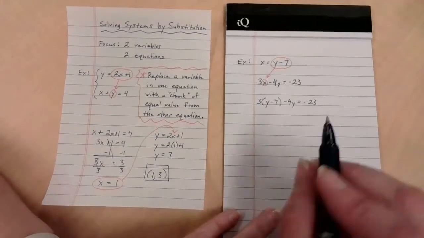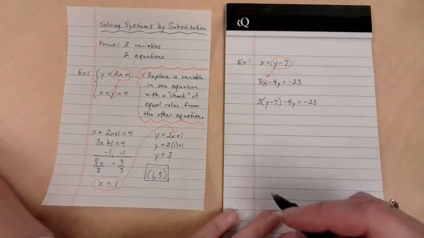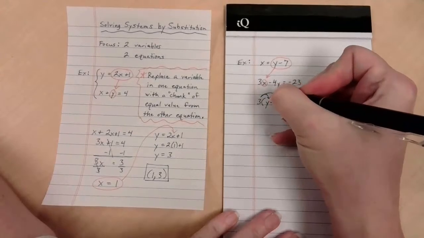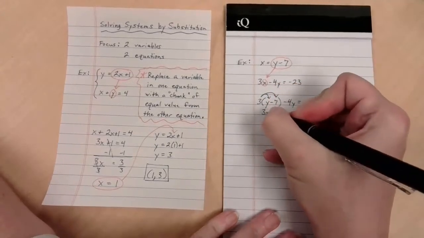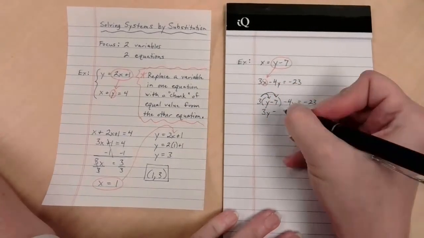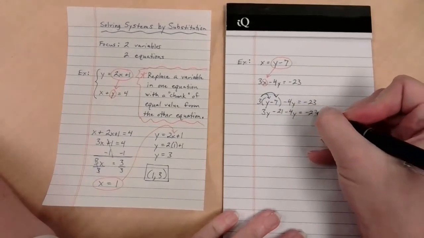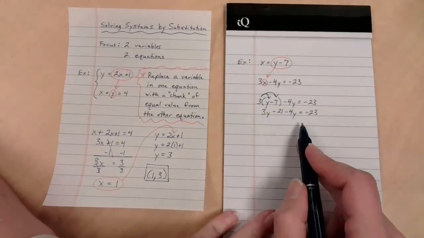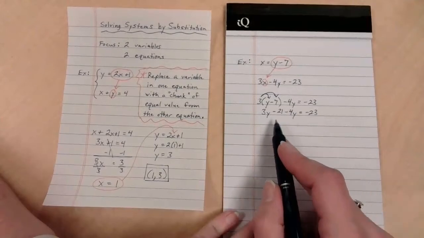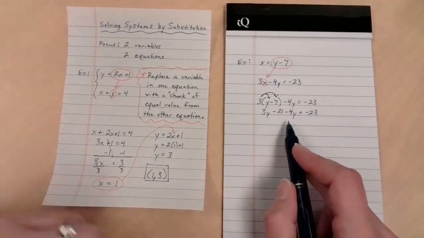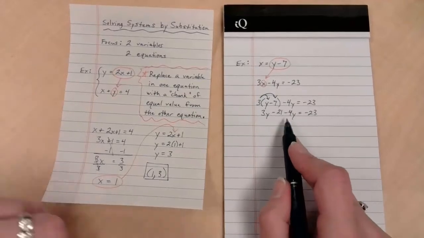What can I do with this? Well, I'm hoping you're looking at this and saying, distributive property. Good, because then we'll distribute the 3. This is going to be 3y minus, well, 3 times 7 is 21, minus 4y equals negative 23. Again, look how much happier our world is because the x's are all gone and we just have the y value there instead. So again, if we can substitute, we can get it down to one variable so that we can solve.